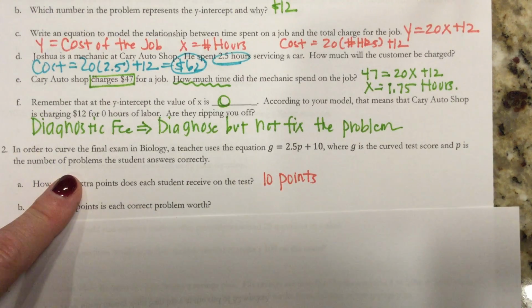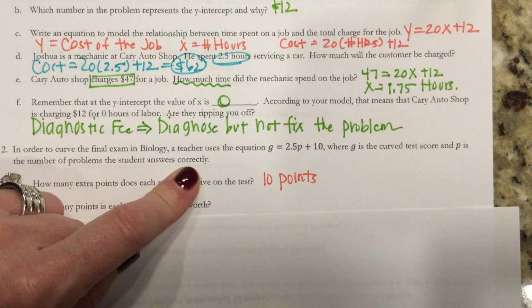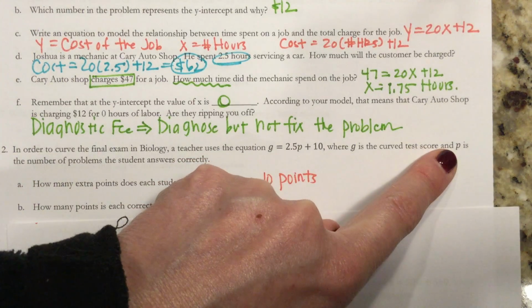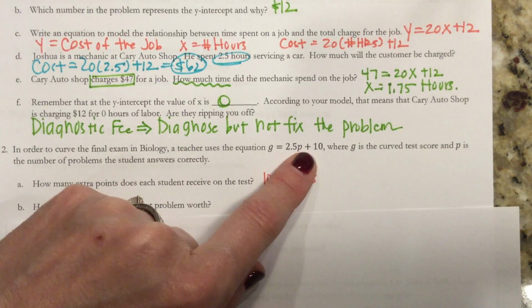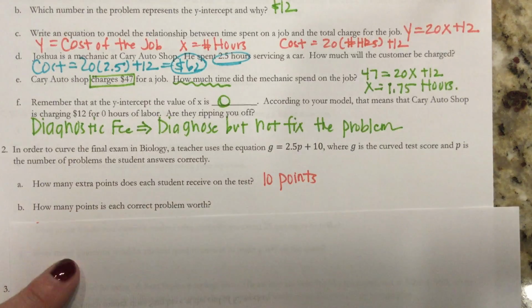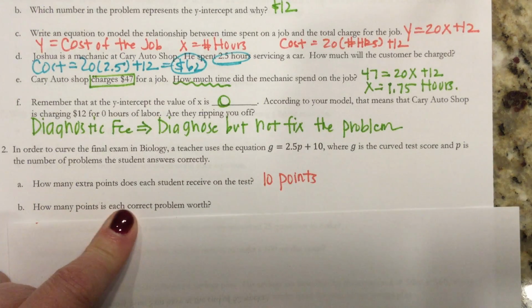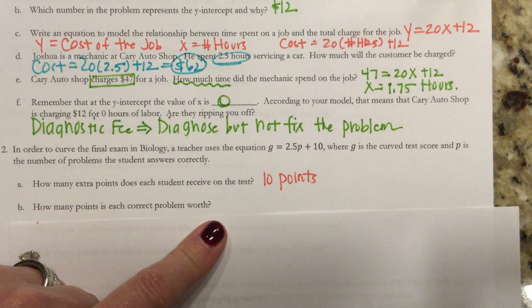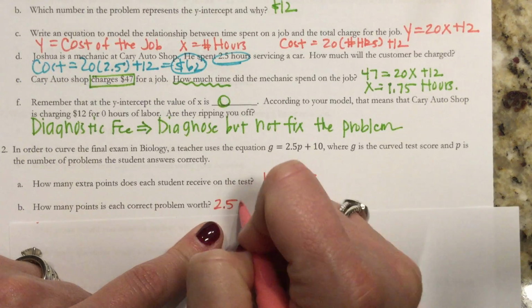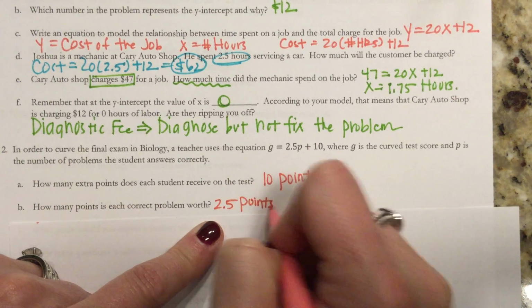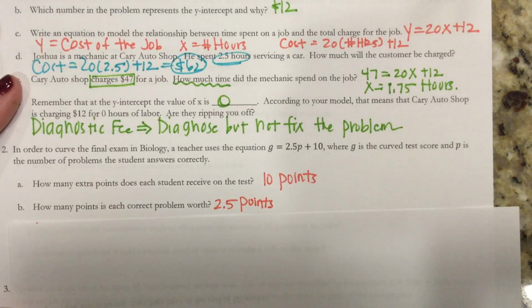The next question asks us how many points is each correct problem worth? Okay. Well, remember that the number of problems the student answers correctly was the value of P. That means that whatever I multiply by P is going to be the number of points that students get for each correct problem. So the answer here is that students get 2.5 points for every problem they correctly answer.